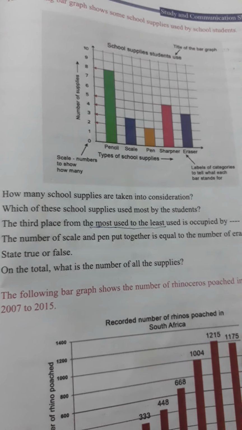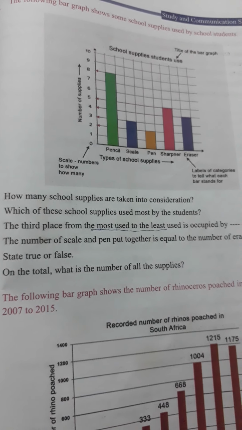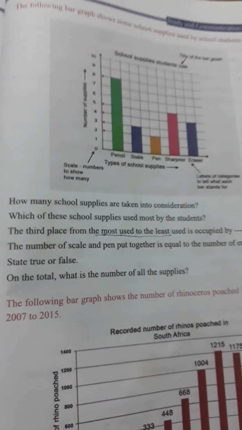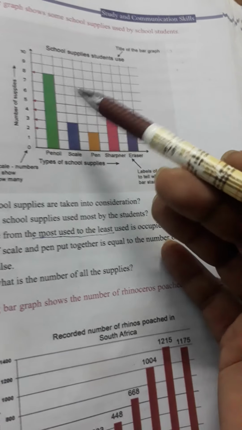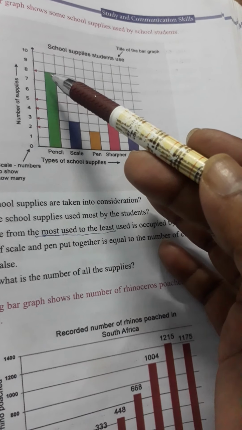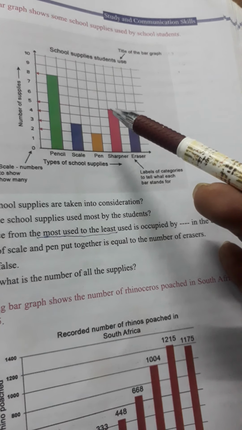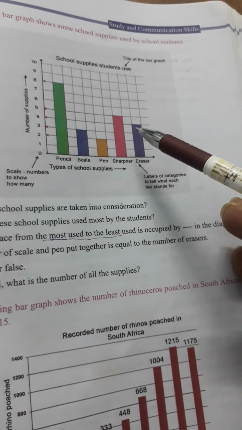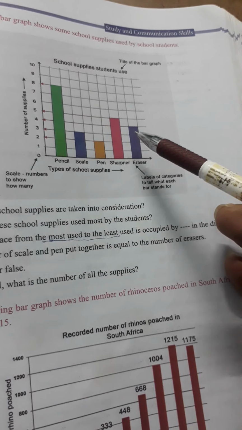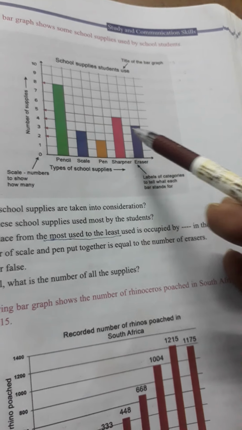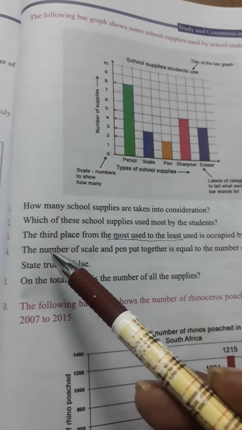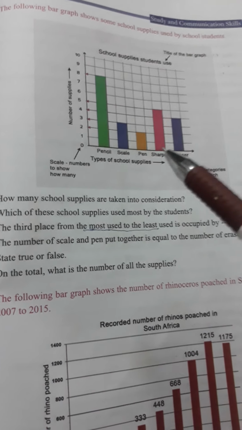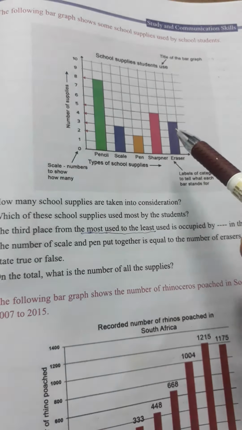So when you count from the most to least, your third number stops where? This is the question. First of all, first place 8, second place 5, and third place 4. So here answer eraser. Okay, 1, 2, 3. This is asked in the question: the third place from the most used to the least.